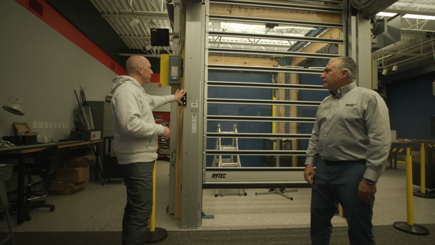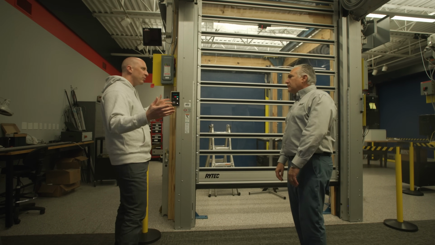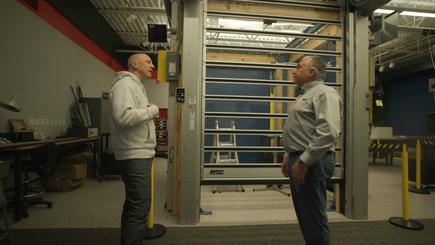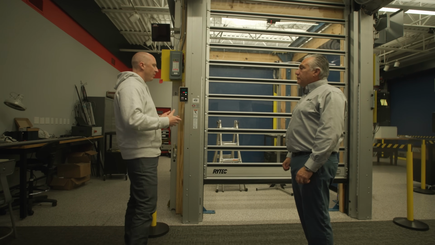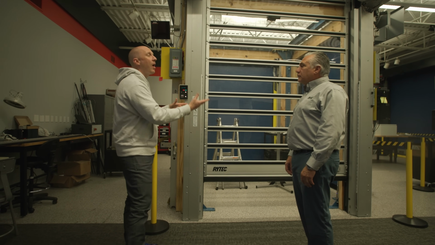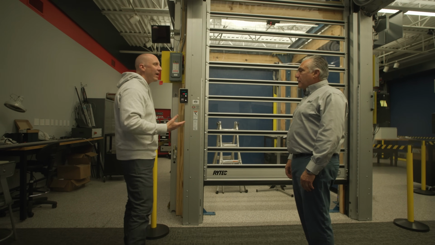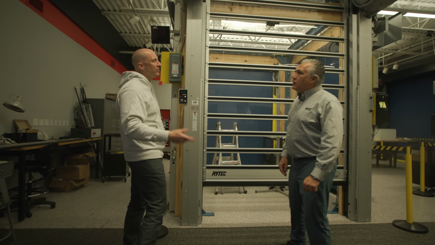Is it all done through the controller? Do I have to have some special software as an owner? As a user, if I wanted to change how it operates, can I do that, or do I need to have service involved?